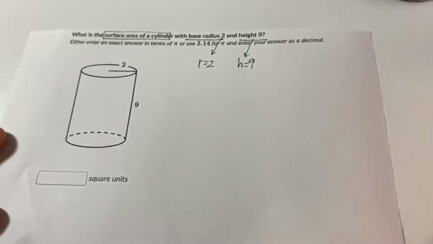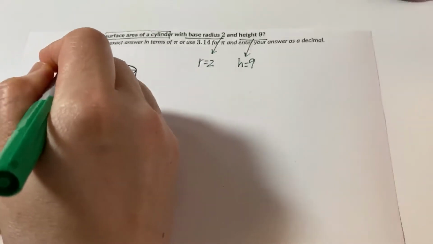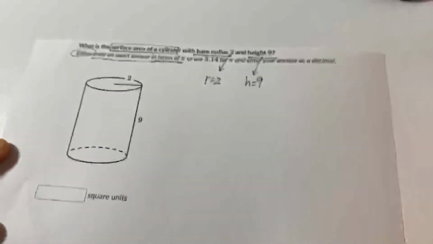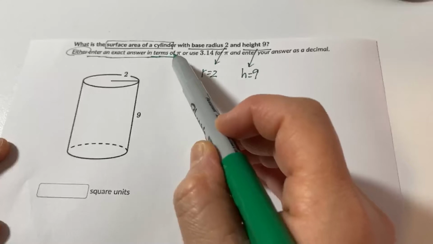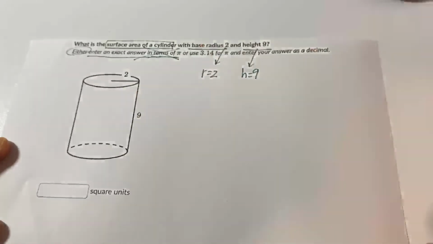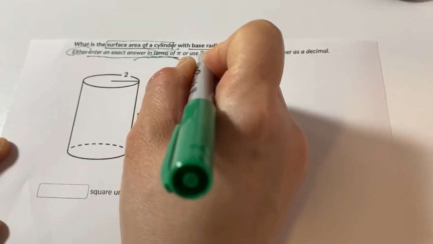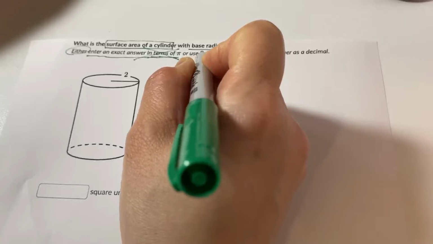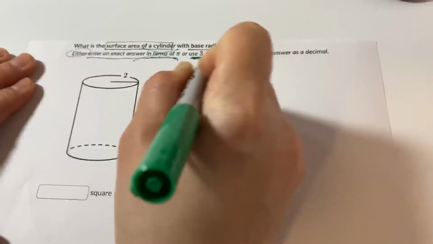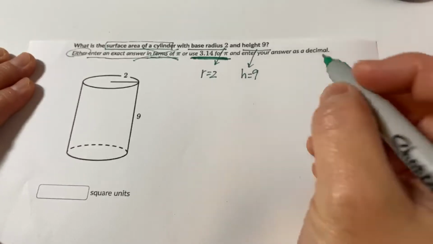So once again, you always have to read your problems carefully. It says either enter an exact answer in terms of pi. So you would have to be able to put the pi symbol in your answer. But if you're not capable of doing that, what you're going to do is do the decimal version of your answer. But this is the key thing. You must read carefully. Use 3.14 for pi and enter your answer as a decimal.